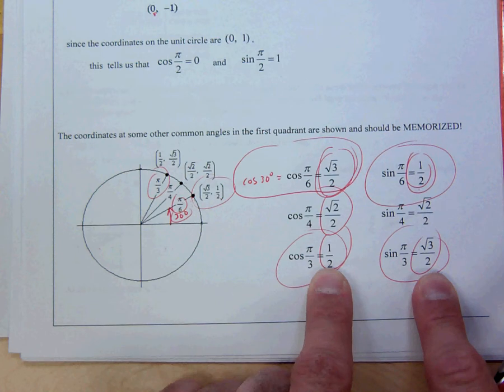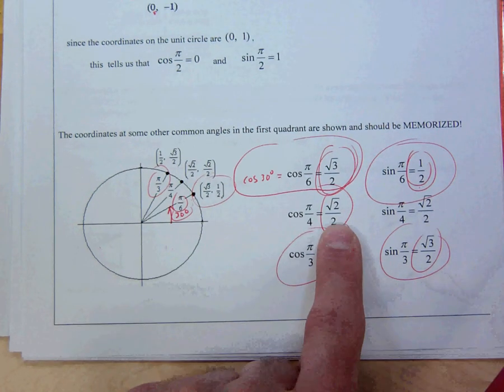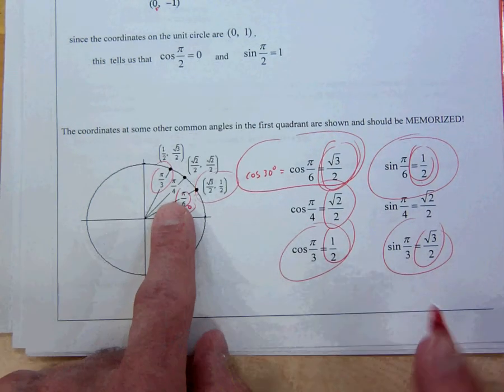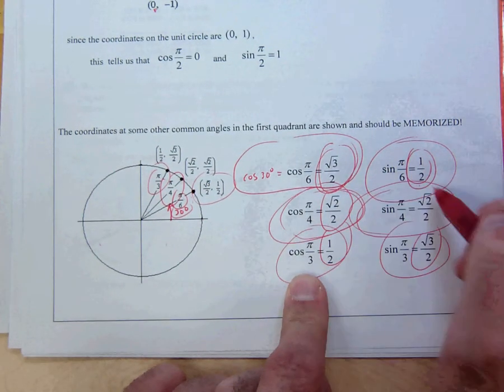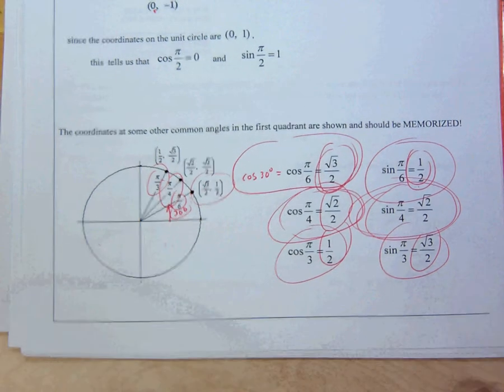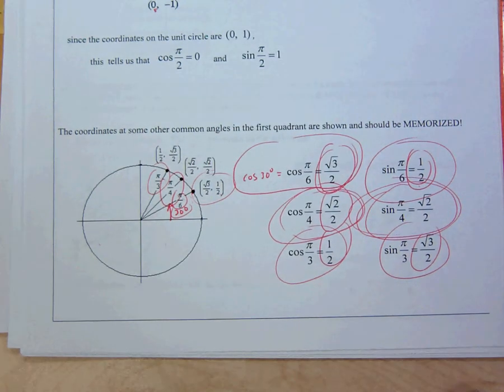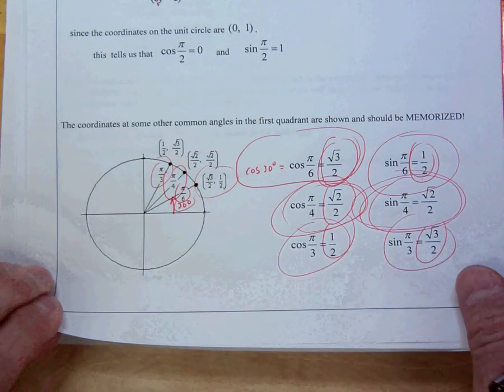Got it? And then the only other thing I need you to memorize is that at 45 degrees, or pi over 4, they're both what? They're both what, guys? Square root of 2 over 2. So again, I've only given you three things to memorize, right? A half, square root of 3 over 2, and square root of 2 over 2. Okay, now I'm going to show you how to figure out everything else from there. Ready? Flip the page.